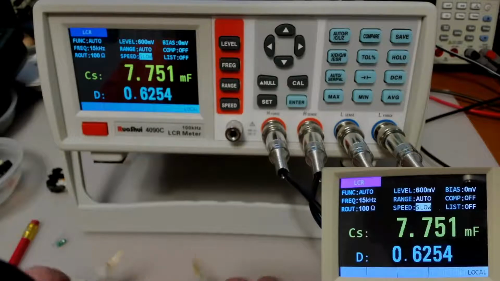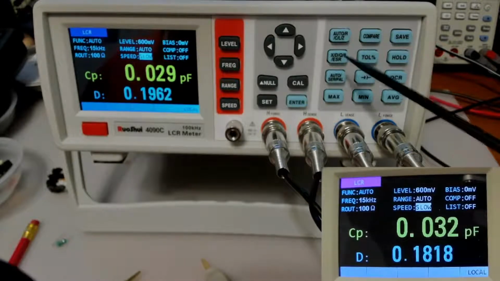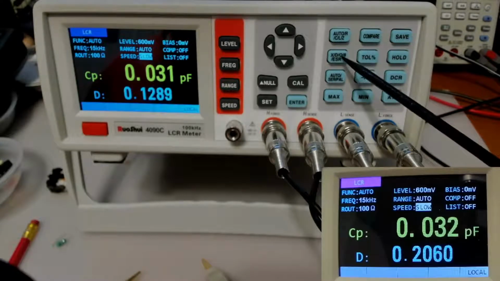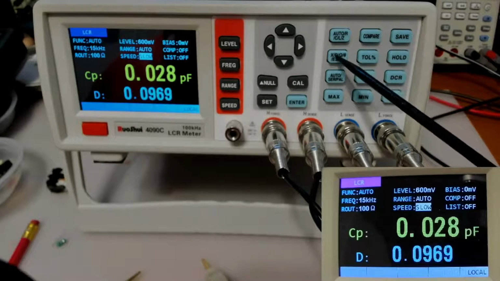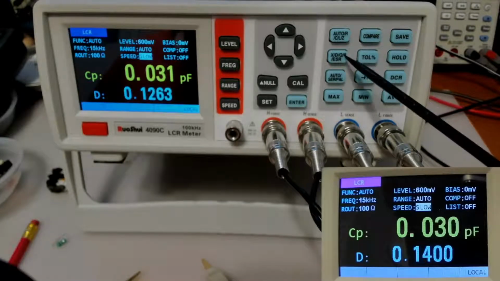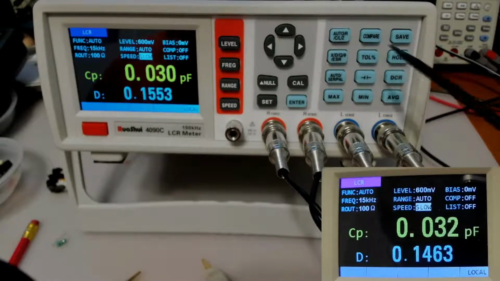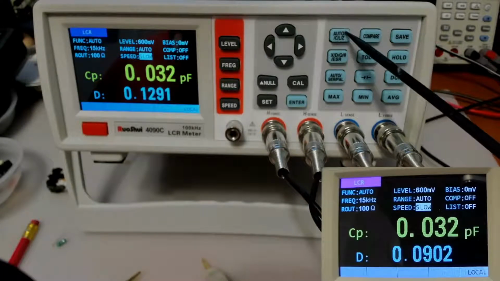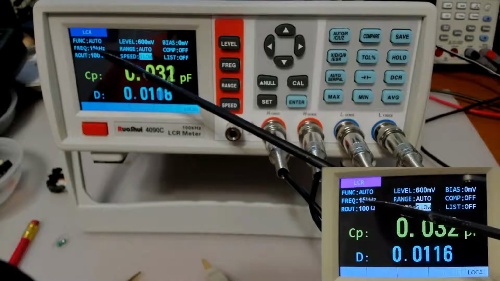So here is reactance X, D for dissipation factor, Q for quality factor, and Q is actually the inverse of the dissipation factor, and theta, which is the phase angle, and ESR. We're going to be discussing those things. The mode of it can be in auto. Right now it is in auto mode, as you can see.